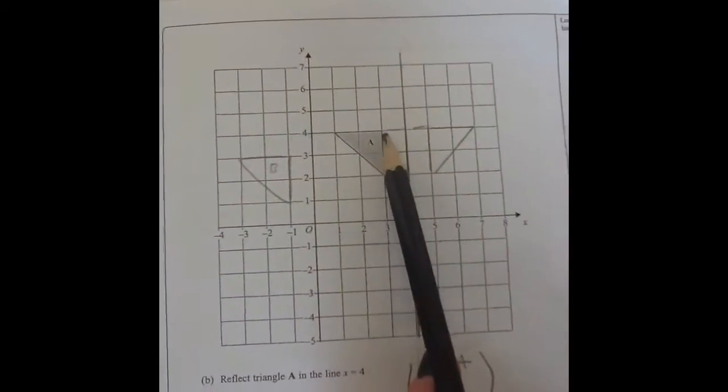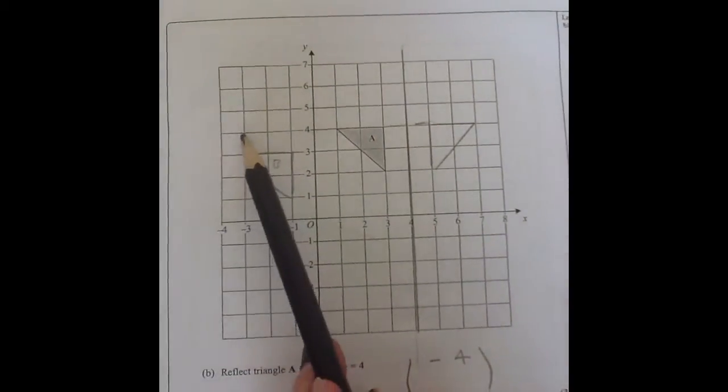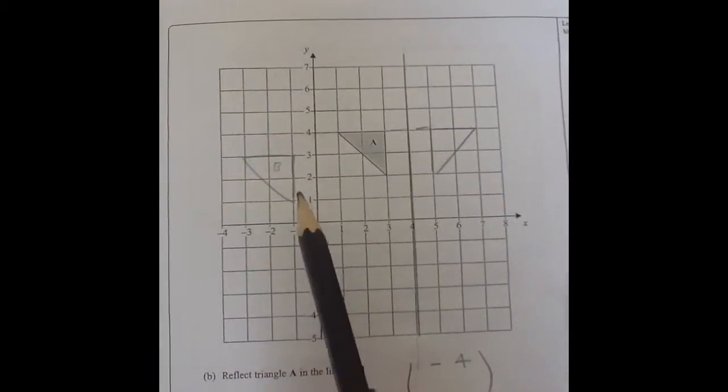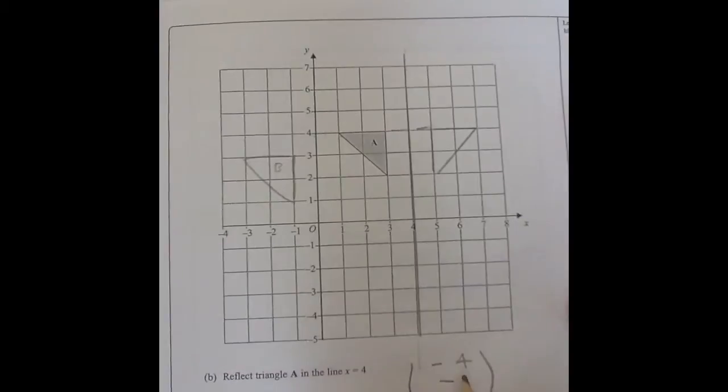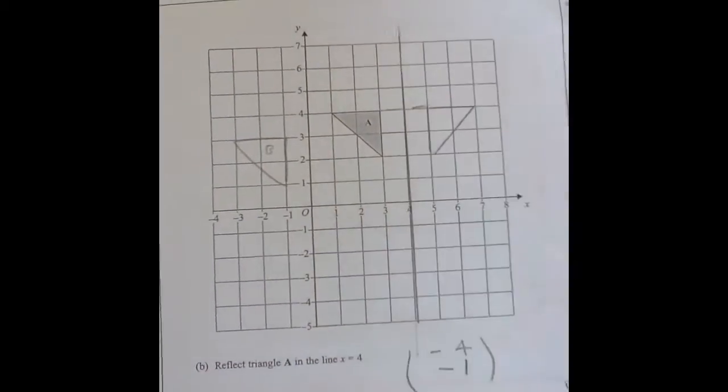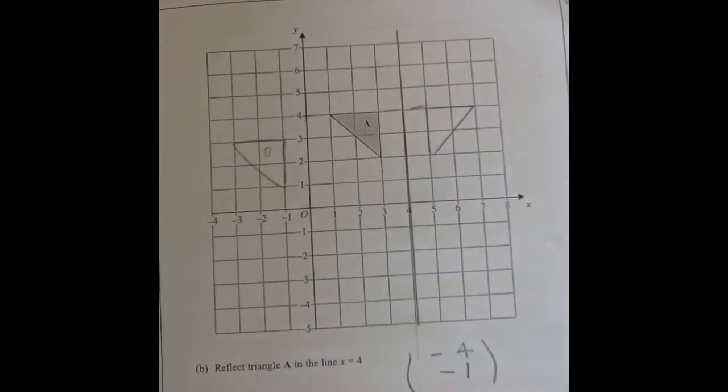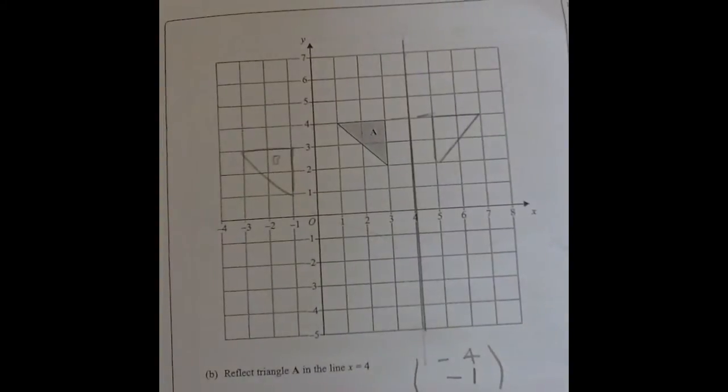So now you've got to do as it went down, and we only went down 1, but because it's down, it will be minus. So it will be -1. You must always remember to do it underneath it. So -4 has to be on top of -1.